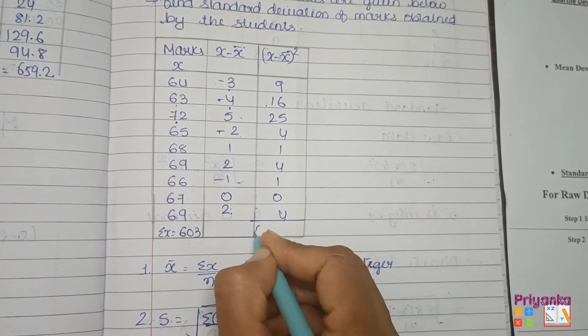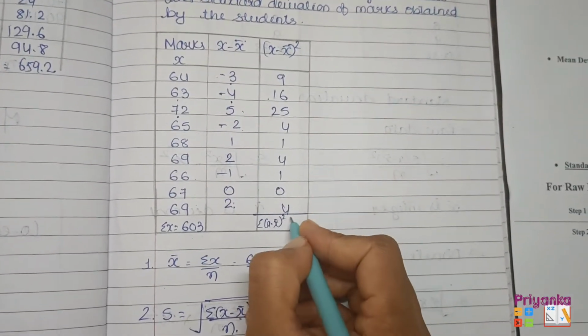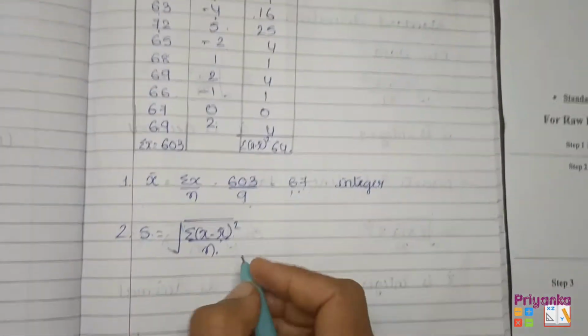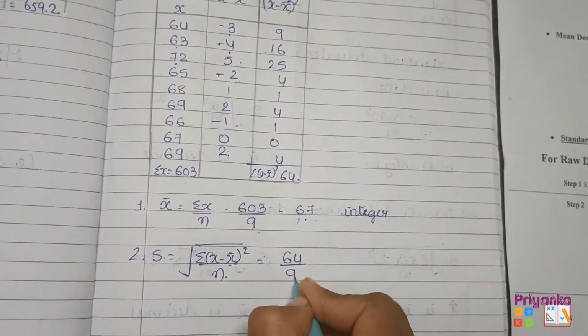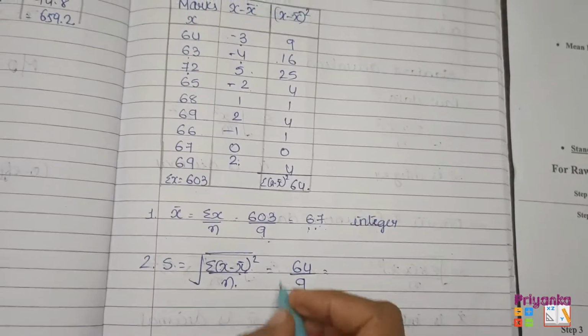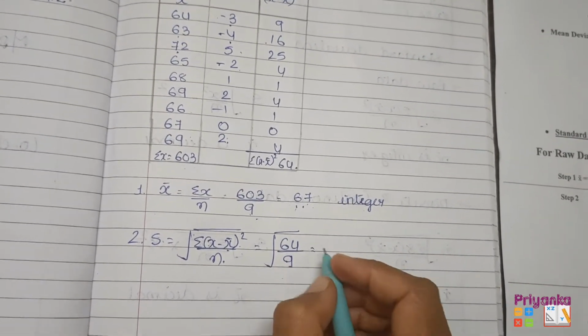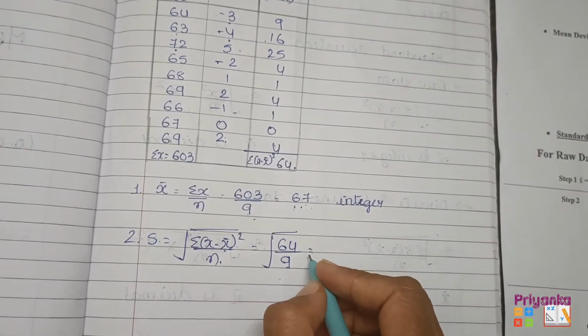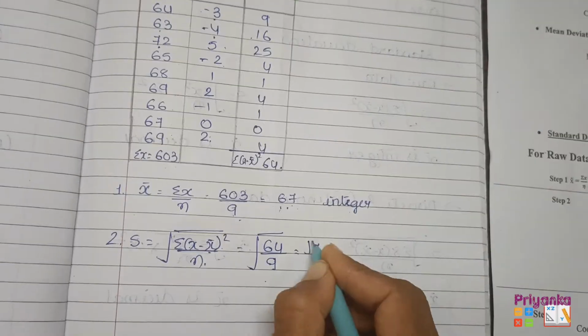Now take the total of this column, x minus x bar whole square. The total is 64. 64 divided by n, that is 9, under root. If you work out the calculation, you will get 7.11 under root.